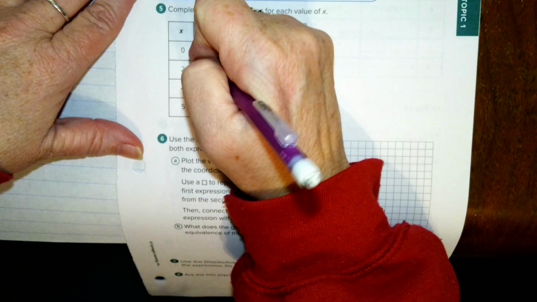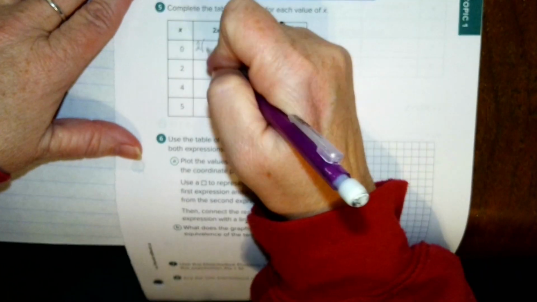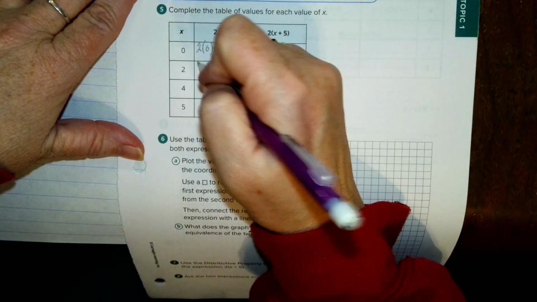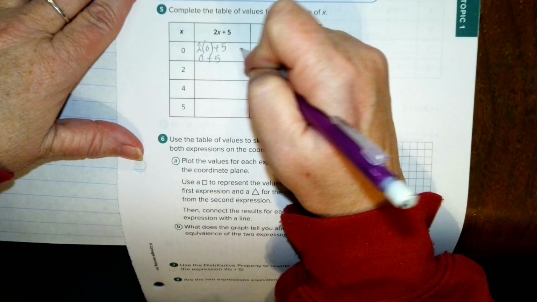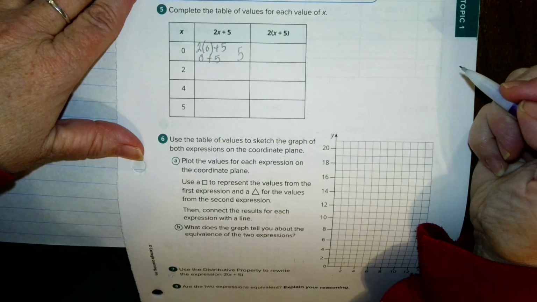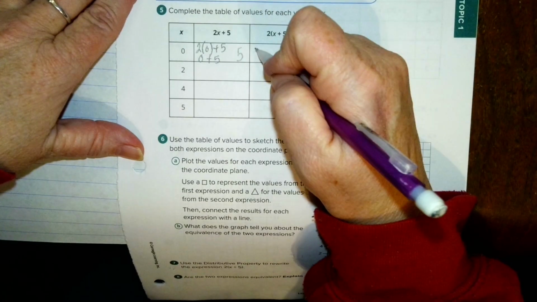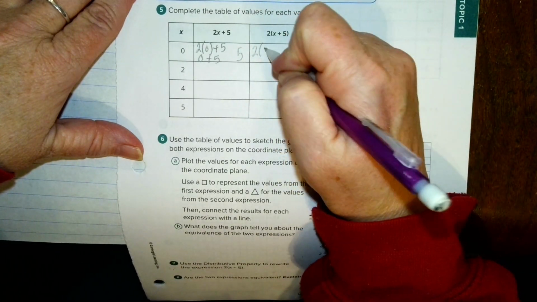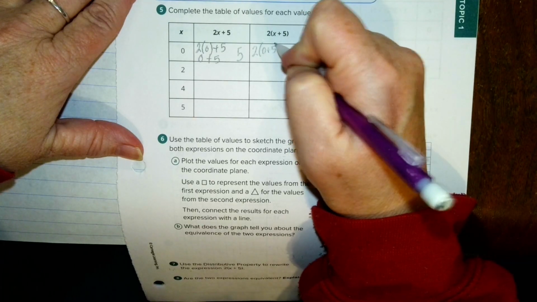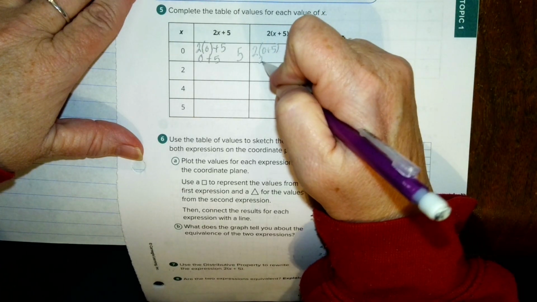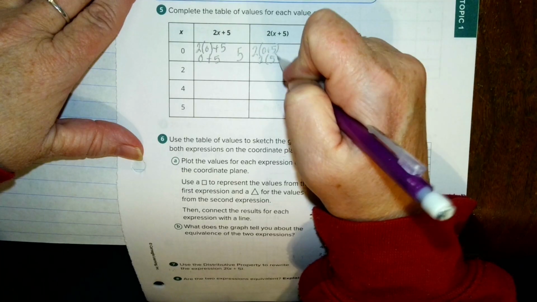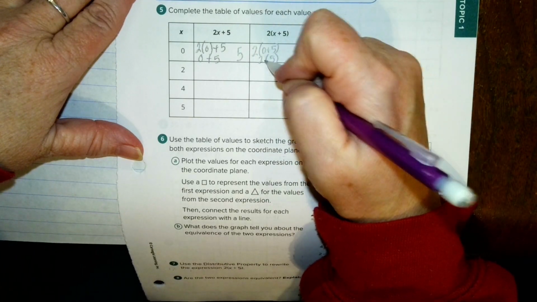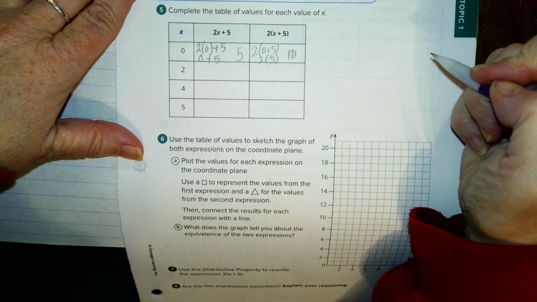So 2 times 0 plus 5 gives us 0 plus 5, so my answer here is 5. Now on this one, we have 2 times the quantity, we'll put a 0 plus 5. So this gives us 2 times 5, 0 plus 5 is 5. 2 times 5 is 10.